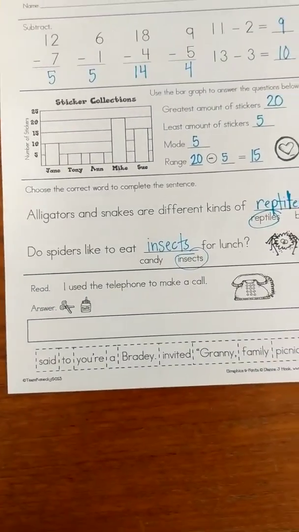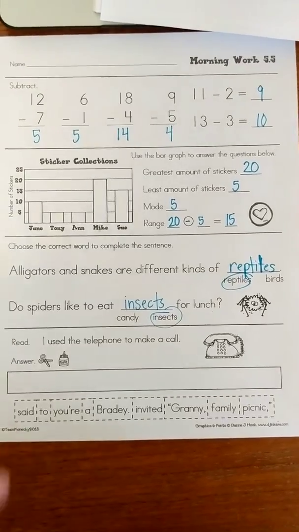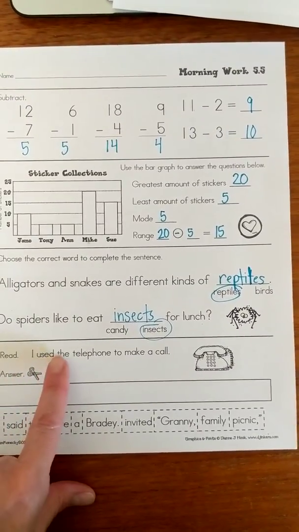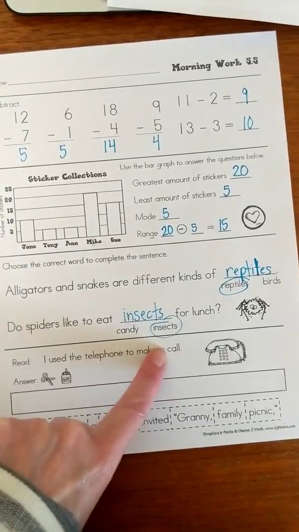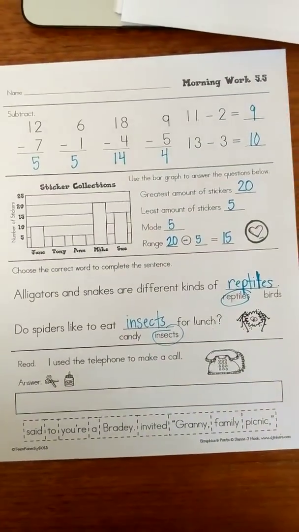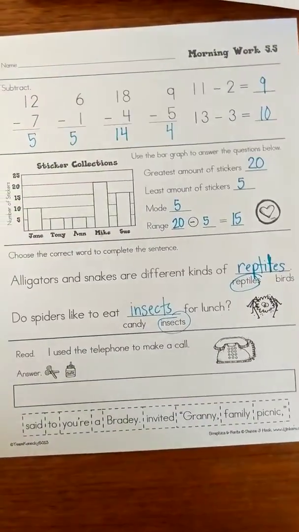Okay, good job, guys. One more and then we're done our morning work for this week. So, I used the telephone to make a call. I used the telephone, so somebody's making a phone call. Well, what might the response be? Or what might be happening during this telephone call?